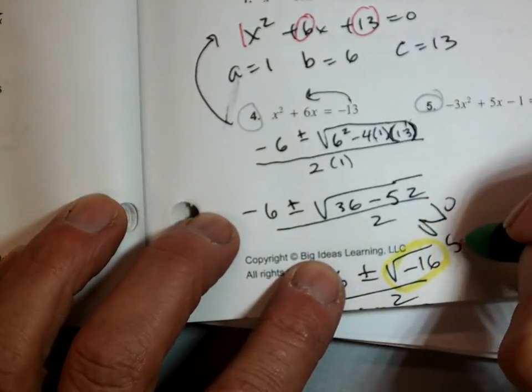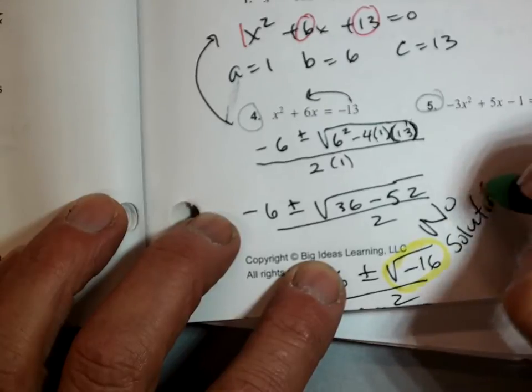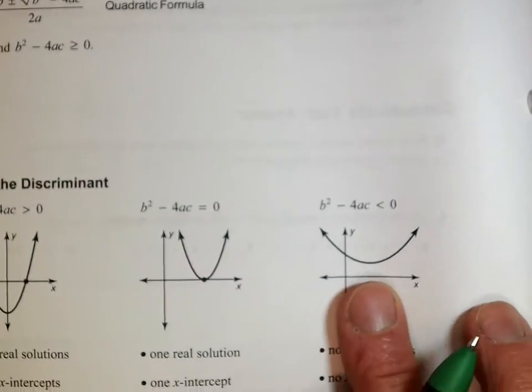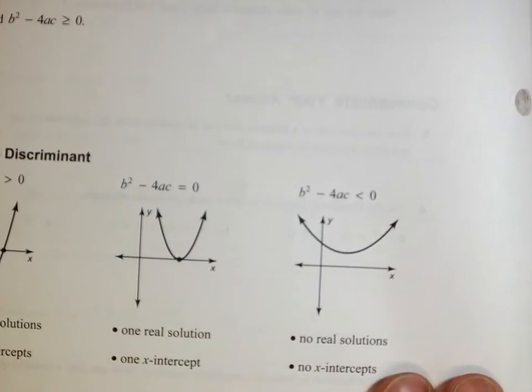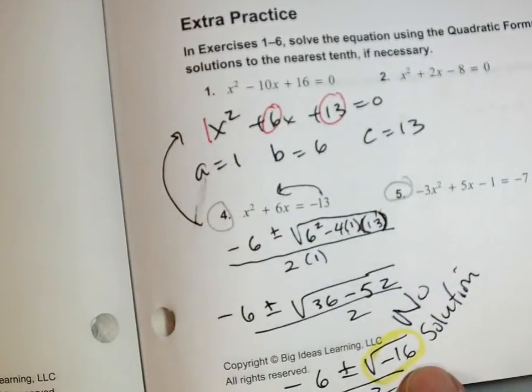No solution. So if I shift the page, its graph would look something like this. And again, if you were to put it on the calculator and look at it, you'd get a problem like that. You go, wait a minute, there's no solution. This proves that there's no solution, right?